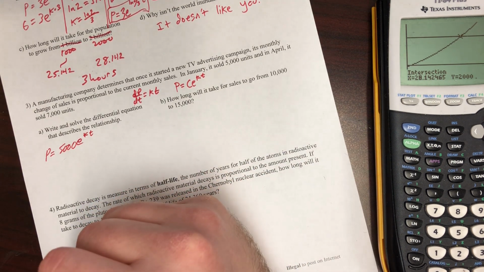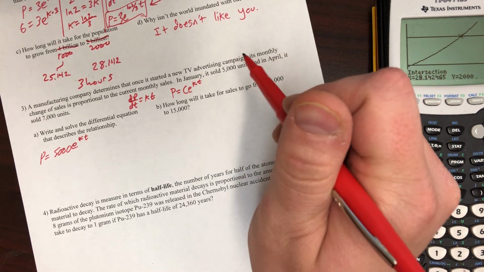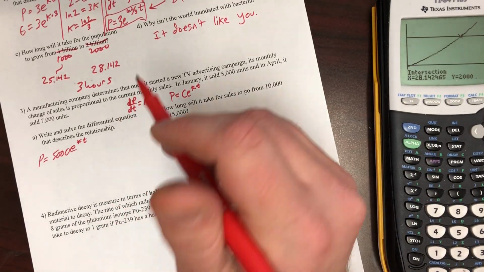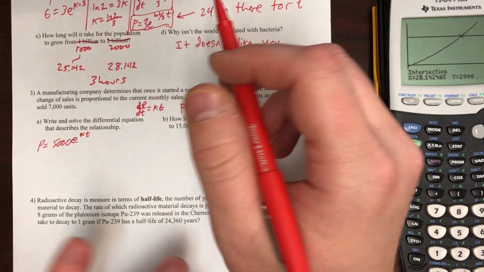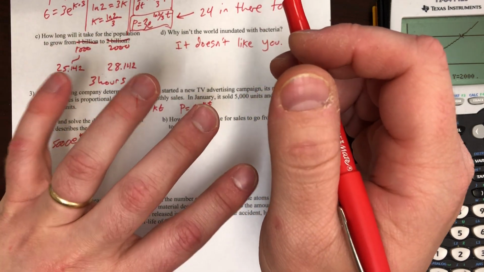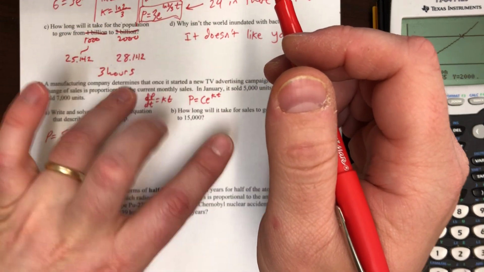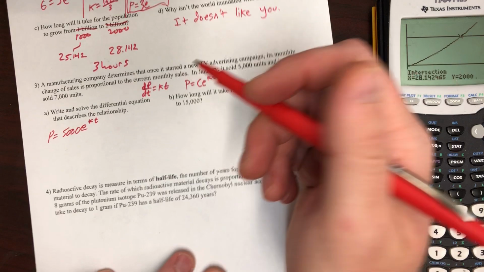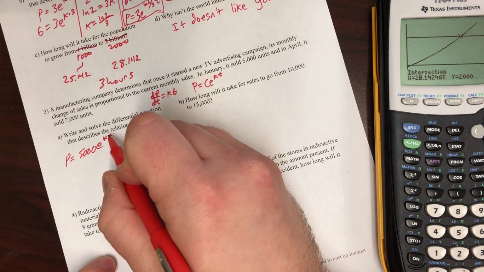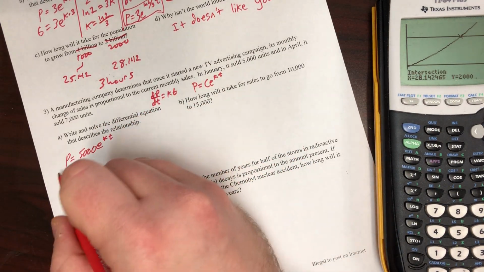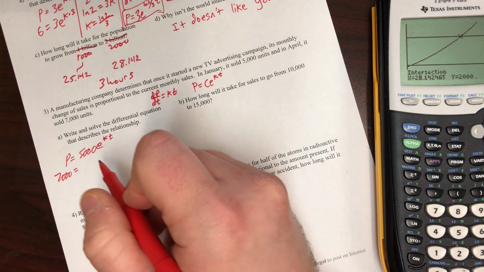And then in April, it sold 7,000. So if January is 0, then February, March, April would be 3. So when t is 3, P is 7,000.